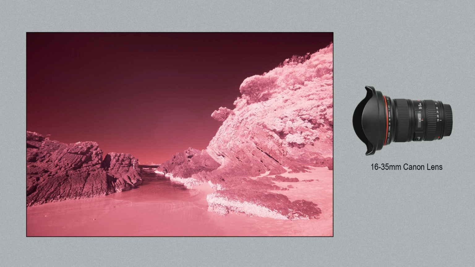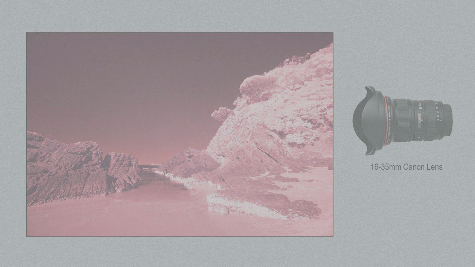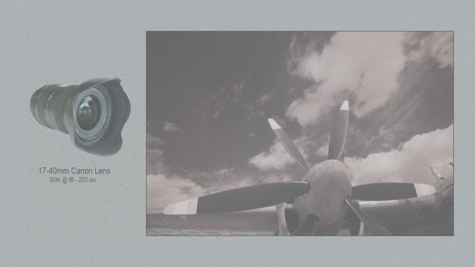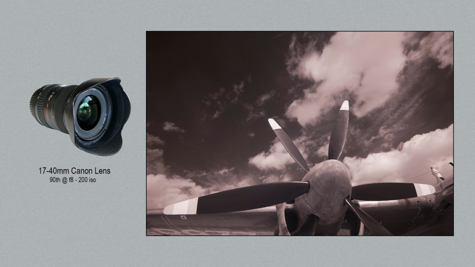A quick search online for infrared compatible lenses will soon find you a list of lenses which are reputedly good for converted cameras and those which are not, and unfortunately the 16 to 35mm Canon, while brilliant for normal light photography, is not so good here, which forced me to move on to a different lens.